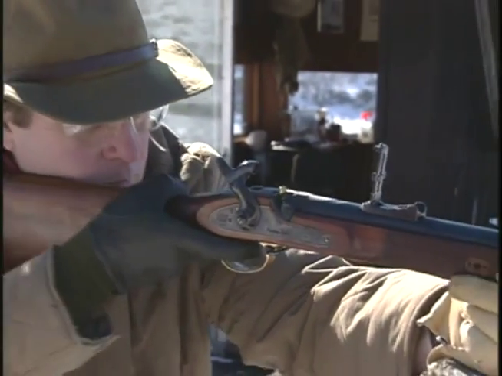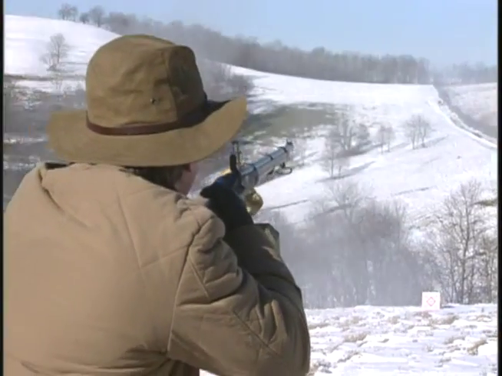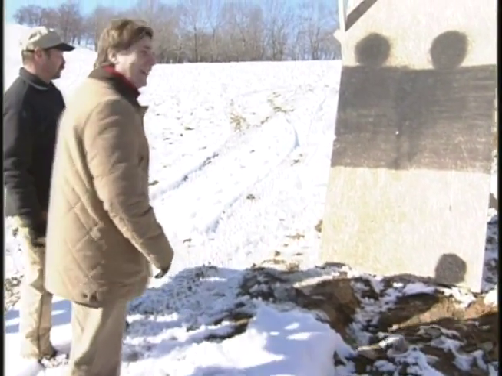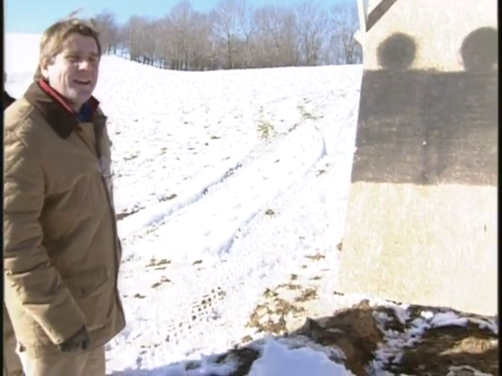Do you know, I think I just might have hit that. Yardley hits the target on the first shot. Well, it's not much of a shot. Not much of a shot, but it's a hit, and it was a first shot hit. So I have to say I'm pleasantly surprised.